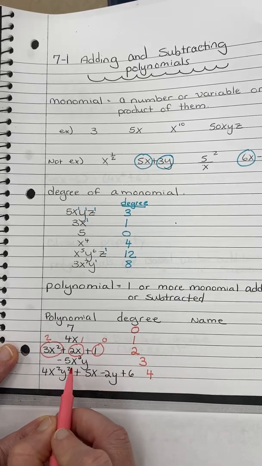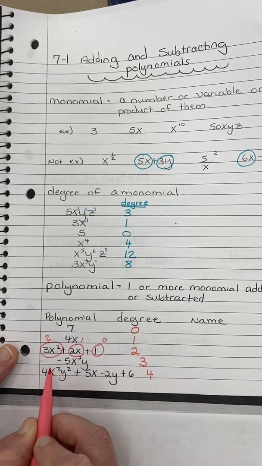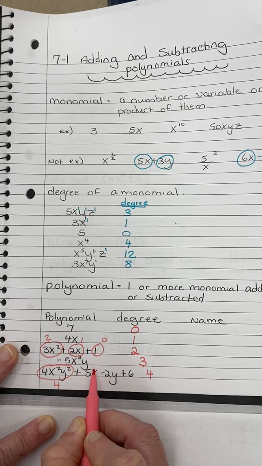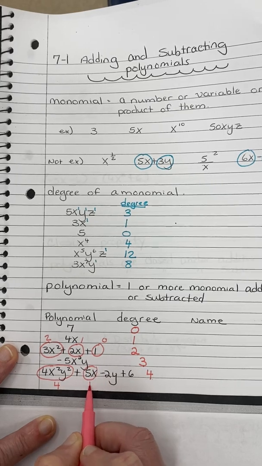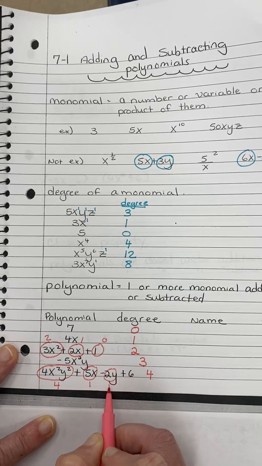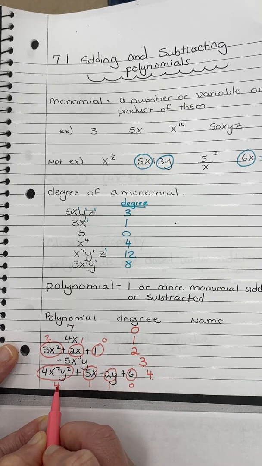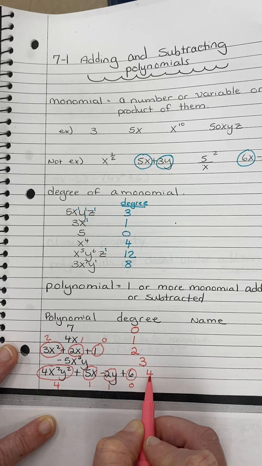Okay? This is a monomial, so it has a degree of 3. Here, I have to look at this monomial. It has a degree of 4. This has a degree of 1. This has a degree of 1. And this has a degree of 0, so I have to use the largest number, which is 4.